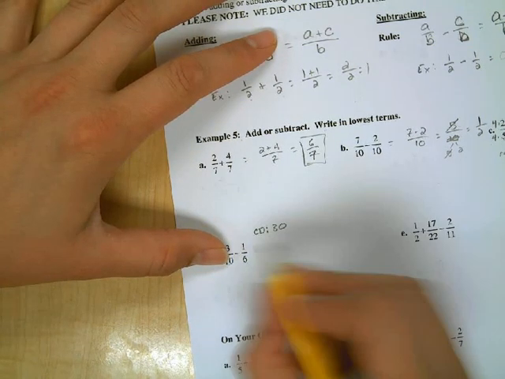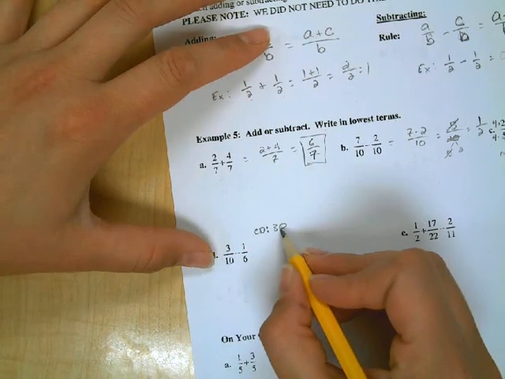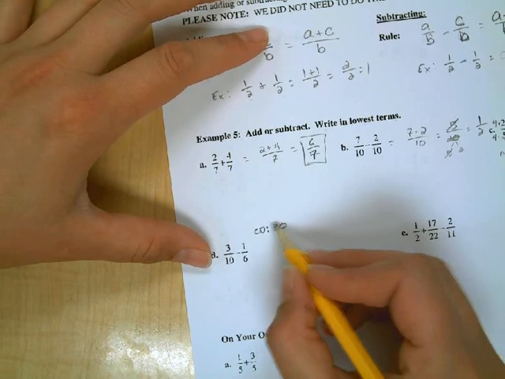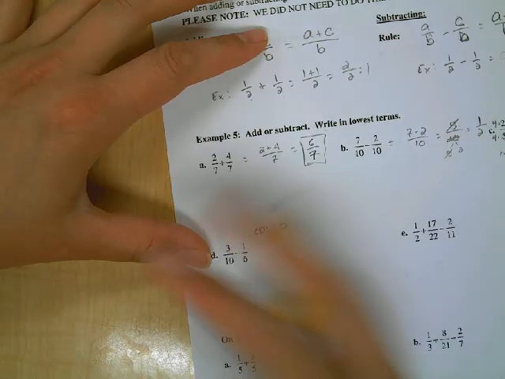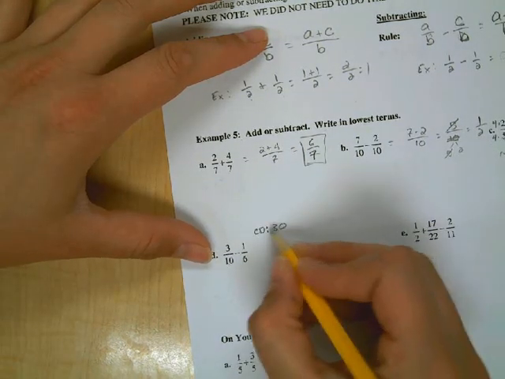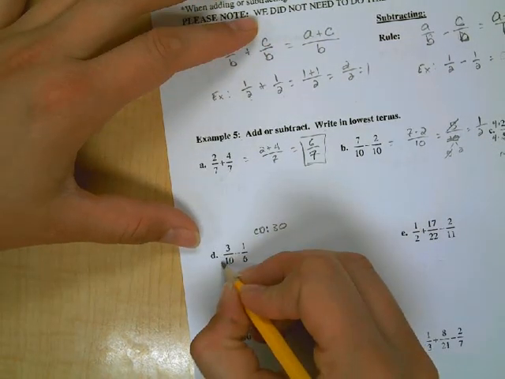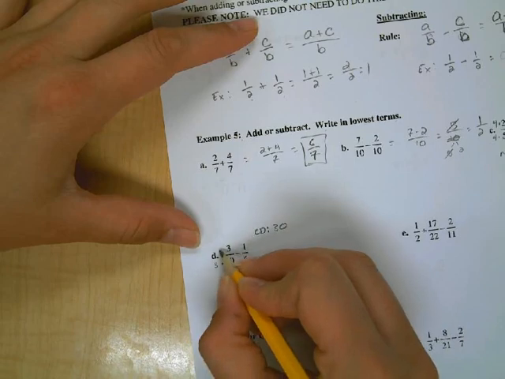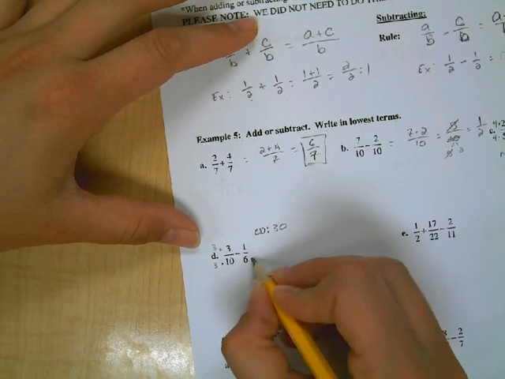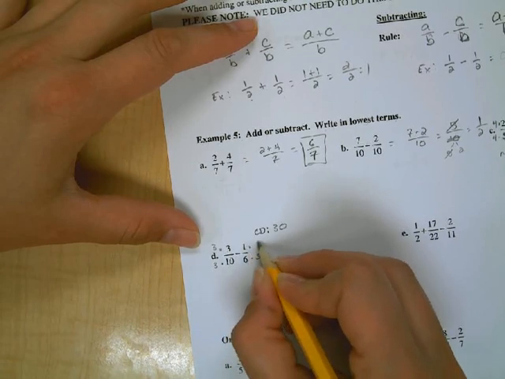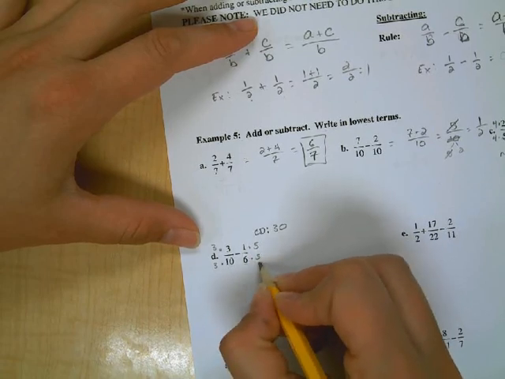Okay, so that would be my least common denominator, which is actually 30. But again, if I can't figure that out, 10 times 6 is 60, and 60 would work as well. Either way, if I'm going to go with 30, then I multiply top and bottom by 3 in the first fraction, and here top and bottom by 5, because 5 times 6 is 30.